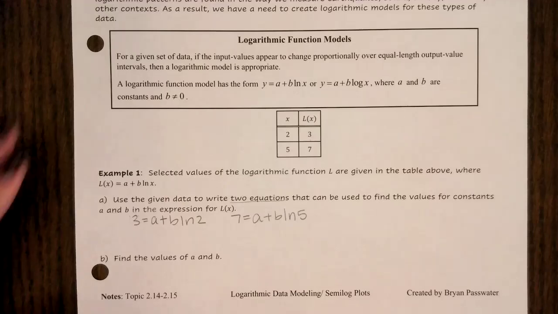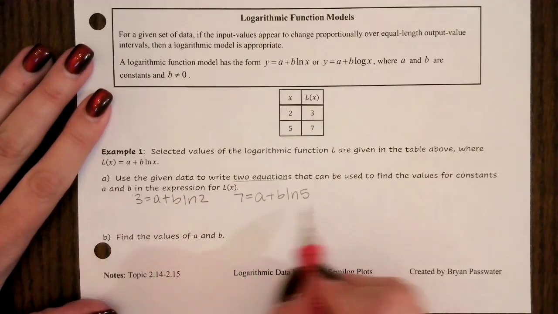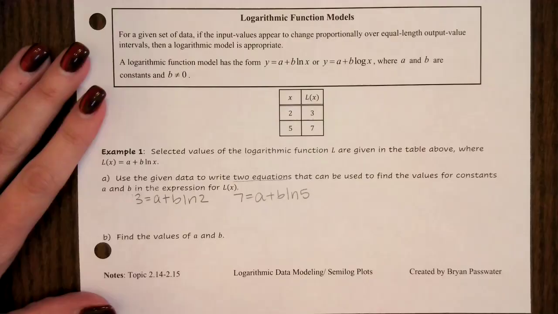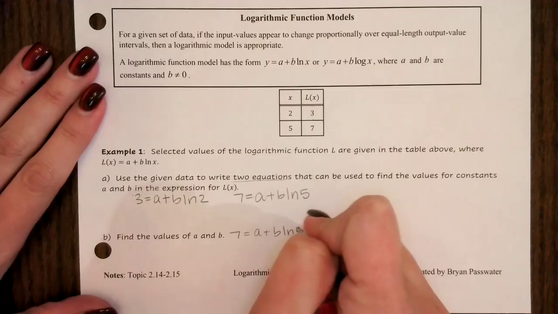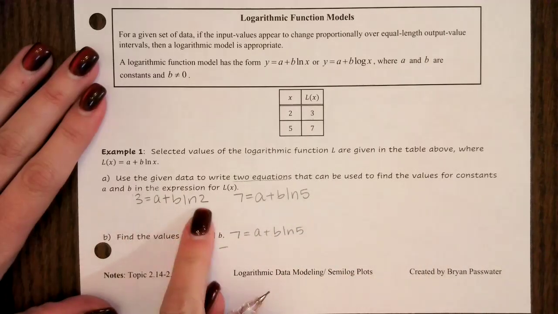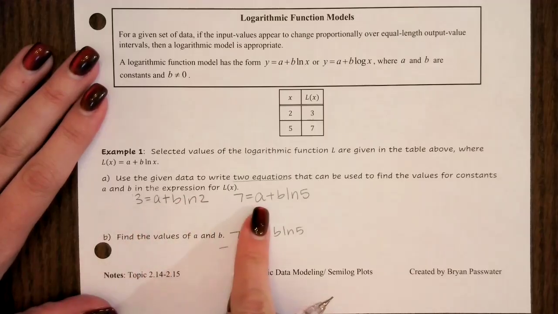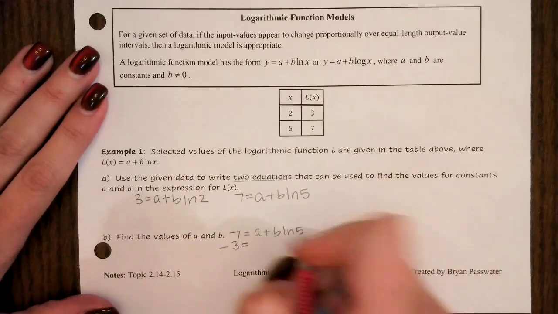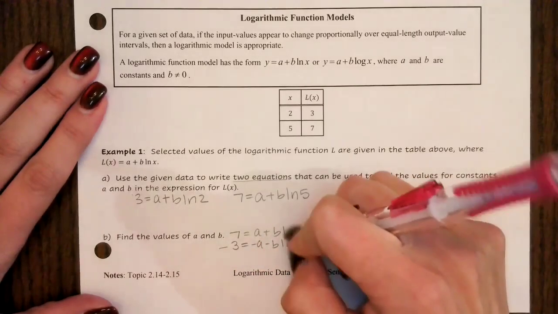The next part says find the values of a and b. Back in Algebra 1, we learned that if we had two unknowns and two equations, we could do that by solving a system of equations. So that's what I'm going to do now. I'm going to set up my system of equations. I'm going to put 7 equals a plus b natural log of 5. And I'm going to go ahead and subtract the second equation from that, because this a value has a coefficient of 1 and this a value has a coefficient of 1. So those will cancel. So I get 3 is equal to a plus b natural log of 2.